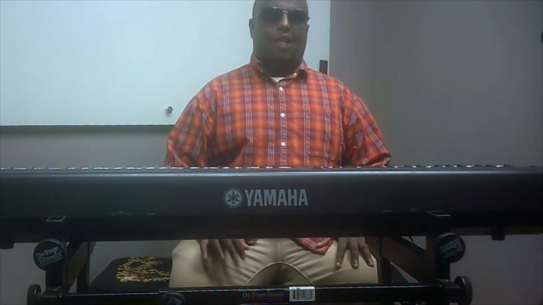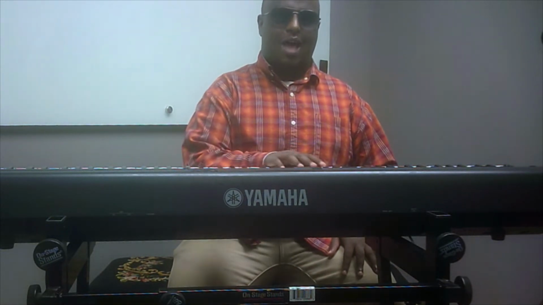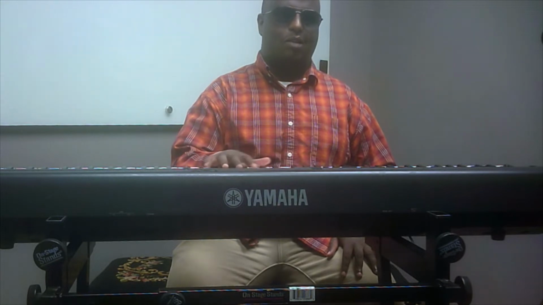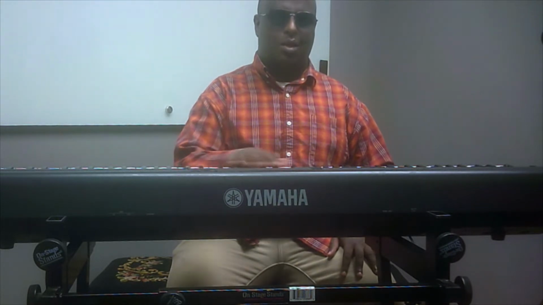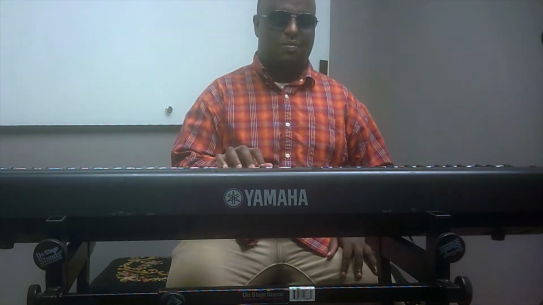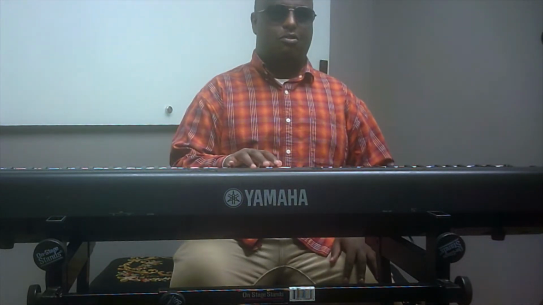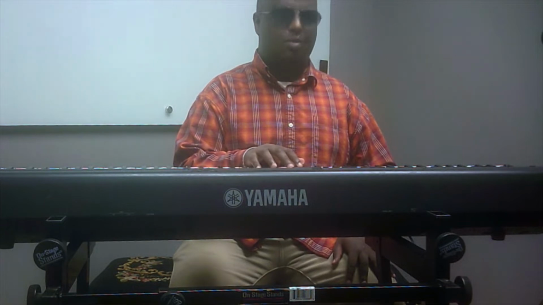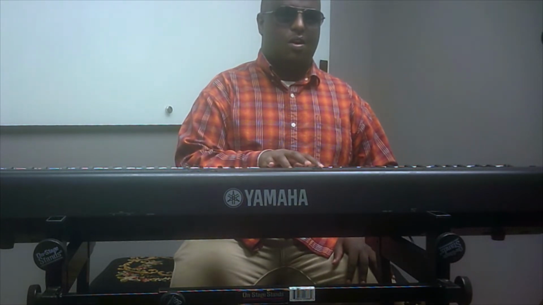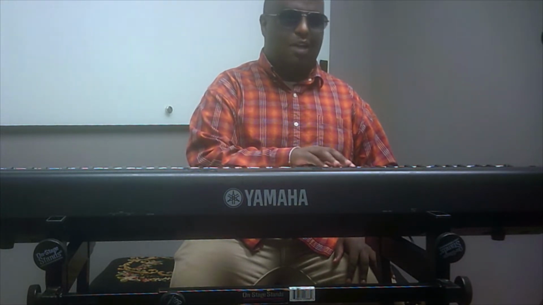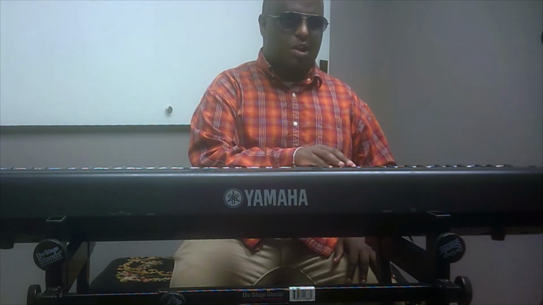At first glance, you'll notice that the piano consists of a bunch of black and white keys, right? But let's focus our attention for a second just on the black keys, okay? If you look at the black keys, you'll notice that they're grouped in a very interesting pattern.